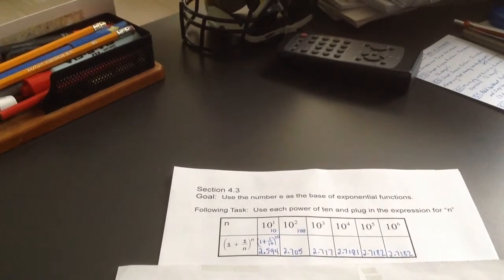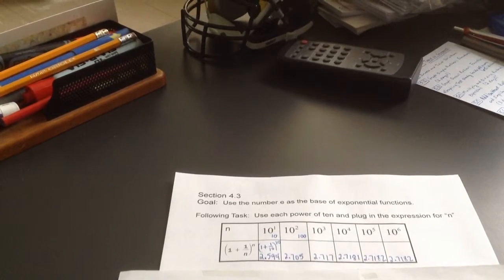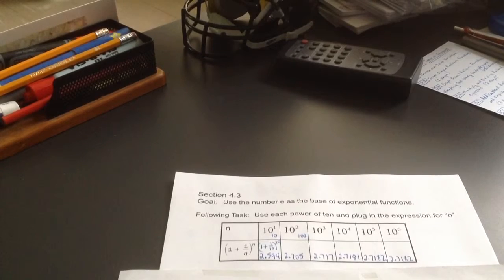So in your groups right now, you should be discussing what's happening with the numbers as the number for n became larger.